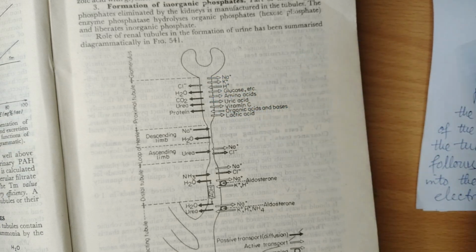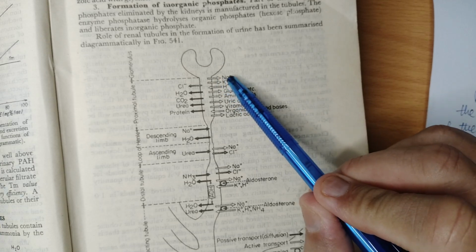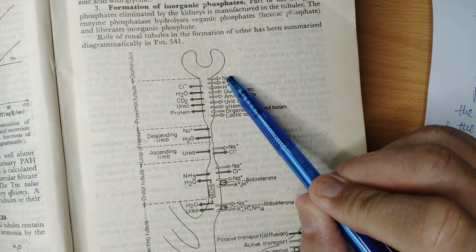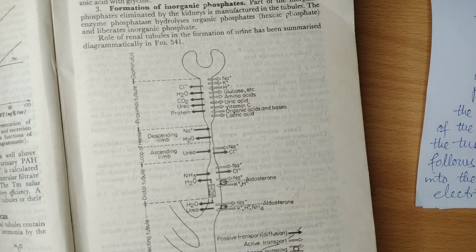In the first half of the proximal convoluted tubule, sodium is reabsorbed. Sodium is reabsorbed by co-transport with bicarbonate, while glucose, amino acid, phosphate and lactate are also reabsorbed.